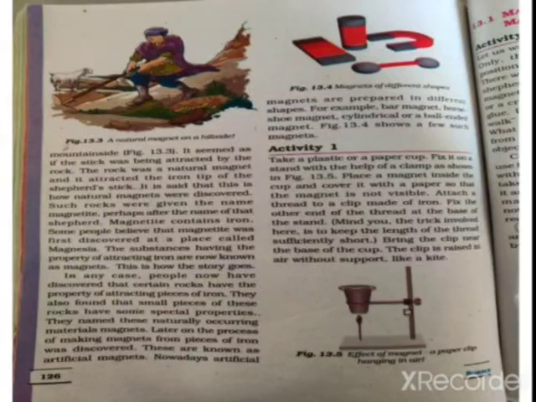It means that substances having the property of attracting iron are known as magnets. First of all, what is a magnet? The substances having the property of attracting iron are known as magnets. Magnetite is a natural magnet, and nowadays some artificial magnets are also available in the market.